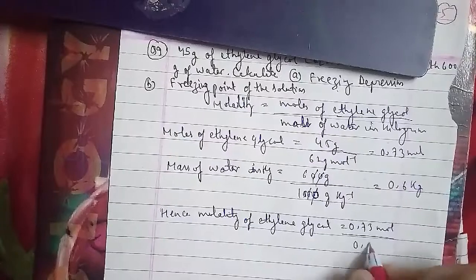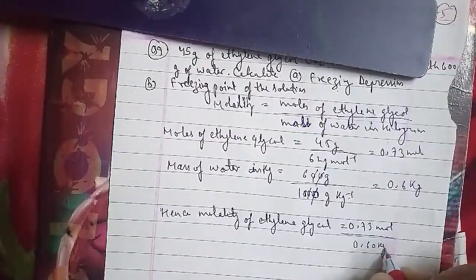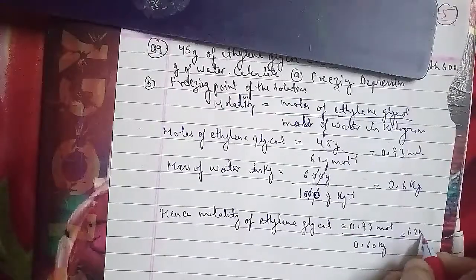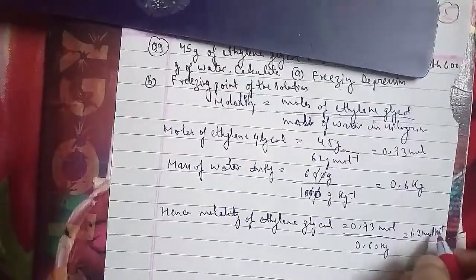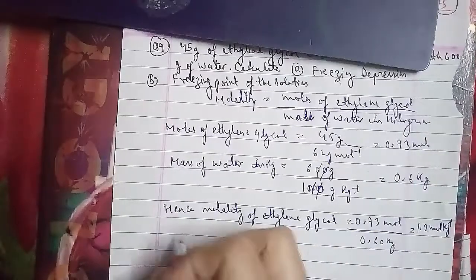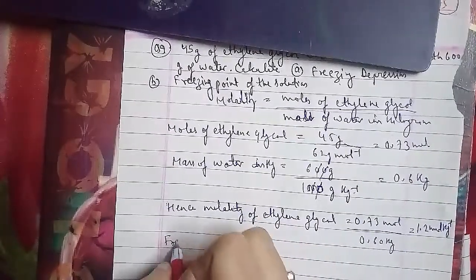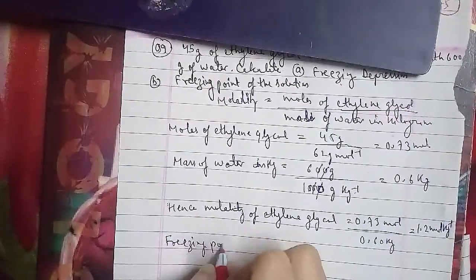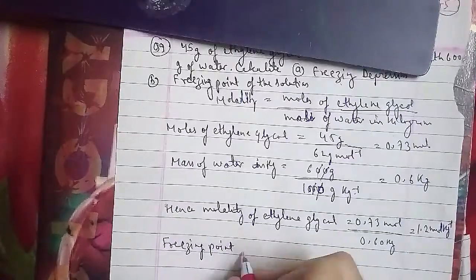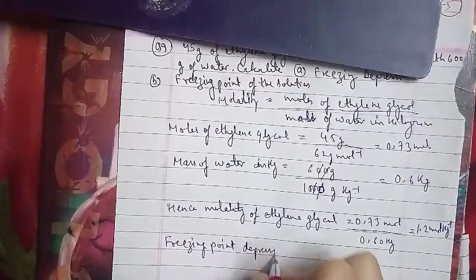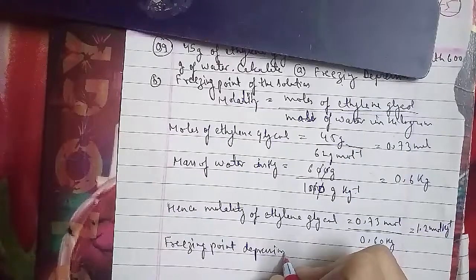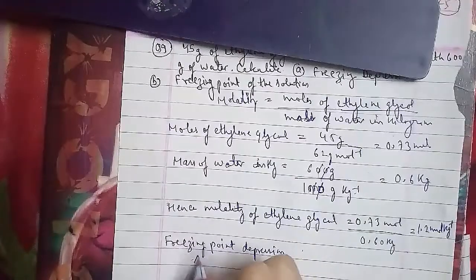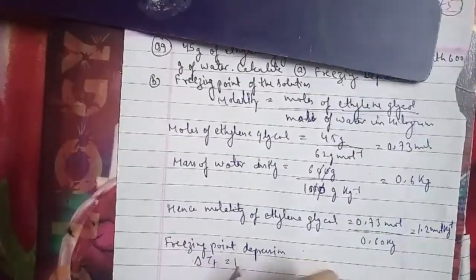Therefore the freezing point depression, which is delta Tf, equals 1.86 K kg mole inverse into 1.2 mole kg inverse, which equals 2.2 K here.